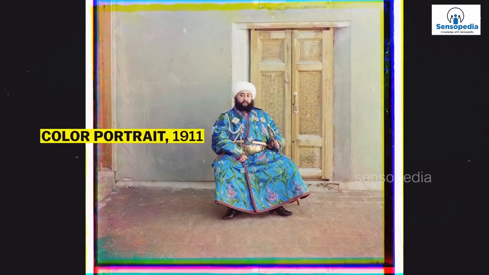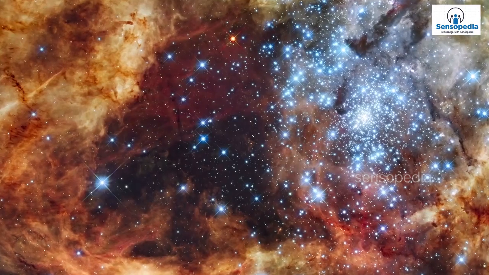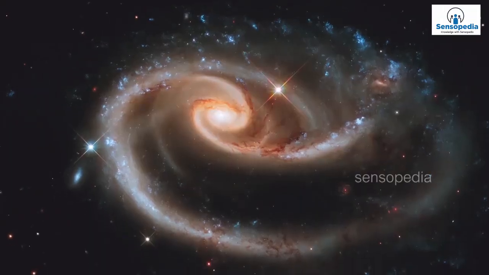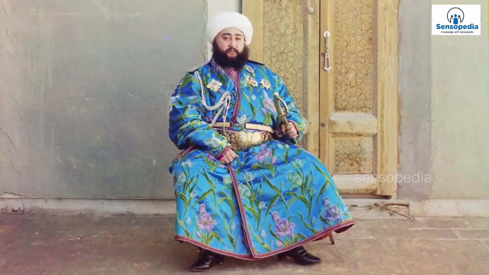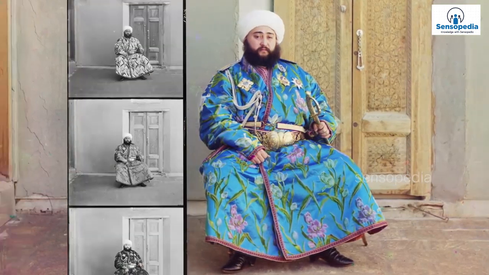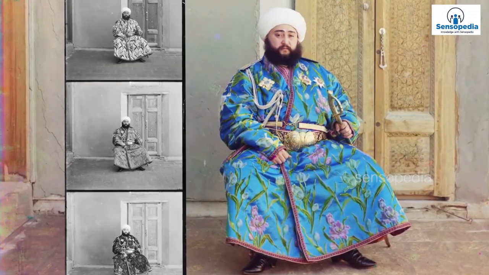This portrait was taken in 1911. I know, you came here for space photos. We're getting there, I promise. It's one of the first examples of color photography, and it's actually 3 black and white photos composited together.